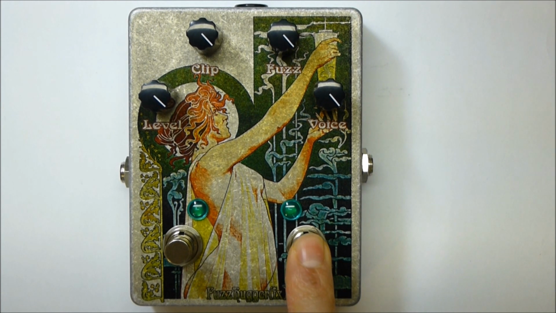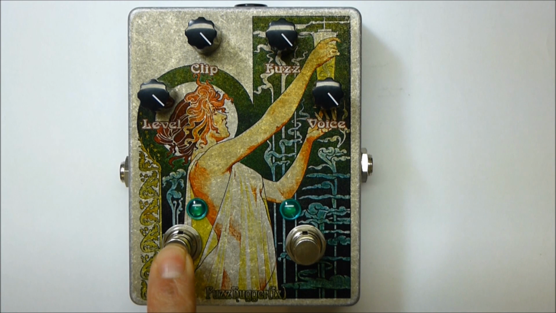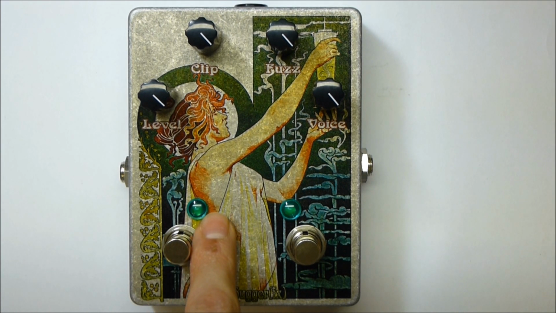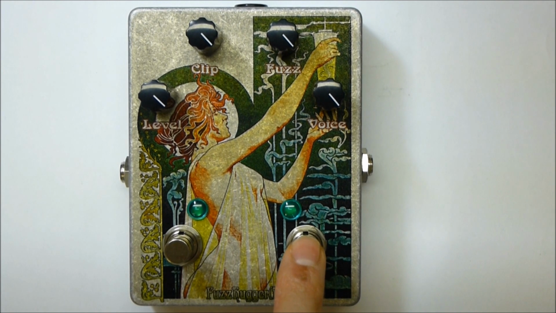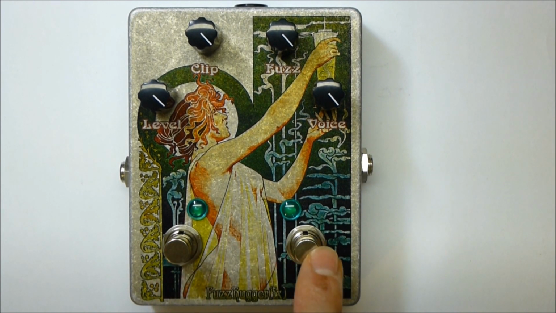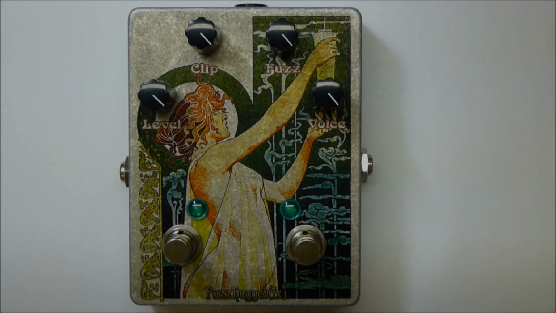You have an on and off for the fuzz on the right. You also have an on and off for the oscillation. This can be set to on while you're in bypass, so you can choose which mode you want to be in when you start the AB-Synth up. This is version 2 of the AB-Synth.